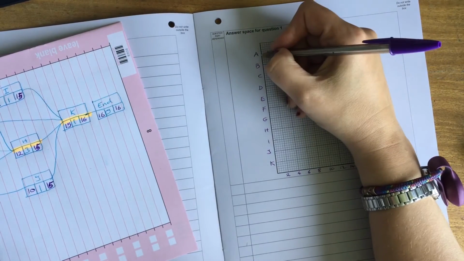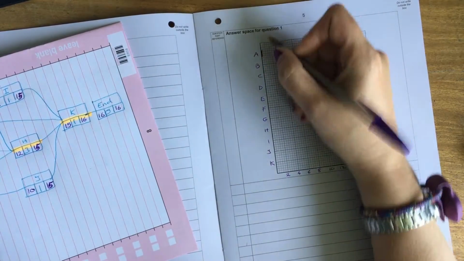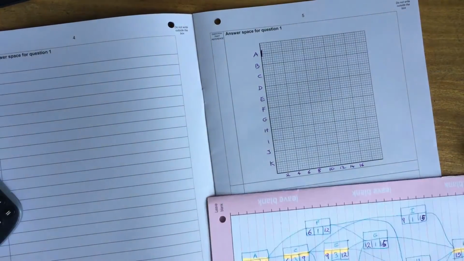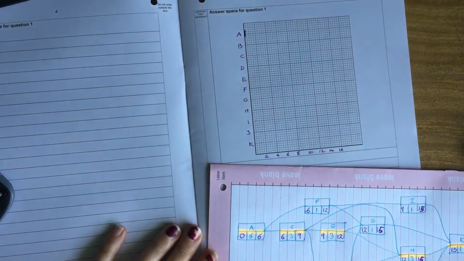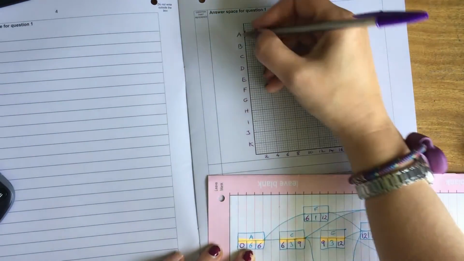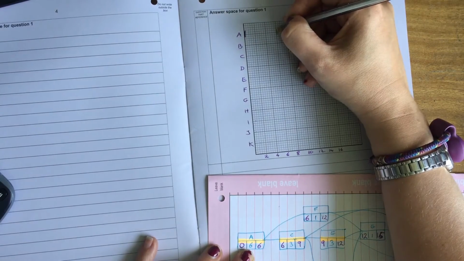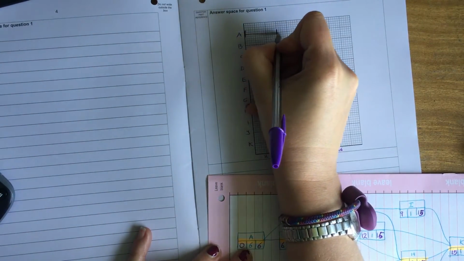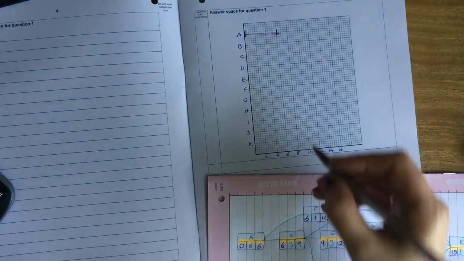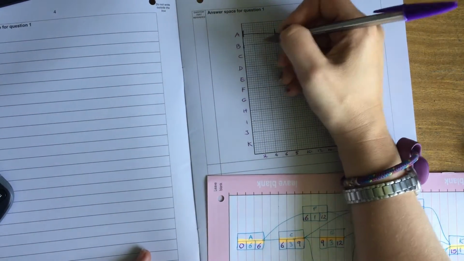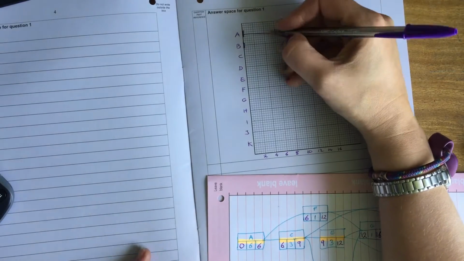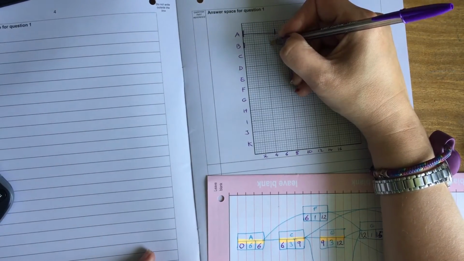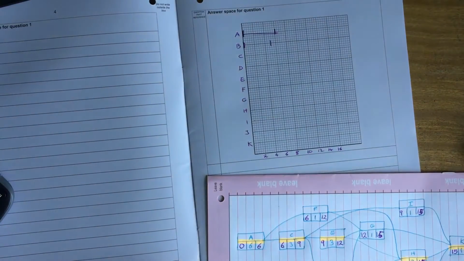So for A, we start at 0. We have a duration of 6. So that is going to be 3 boxes, and we finish at 6. So that one is critical. B, we start at 0. We finish after 5. So that'll be 2.5 boxes.